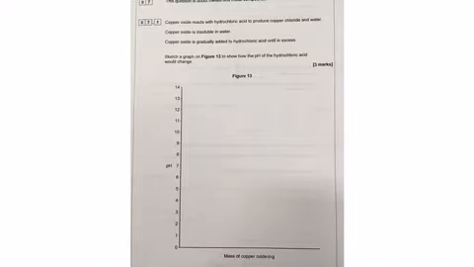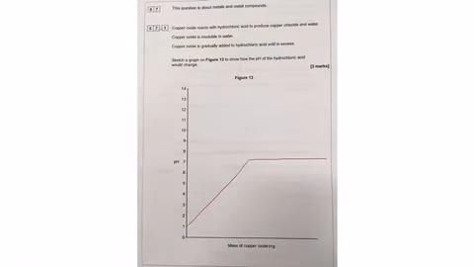Now, if we look at the start, we've got the hydrochloric acid in excess. Hydrochloric acid will have a pH between about 0 and 3, so that's where we're going to start our graph. The copper oxide's going to neutralise the hydrochloric acid. That'll leave a neutral solution of pH 7. So here's what our graph should look like.